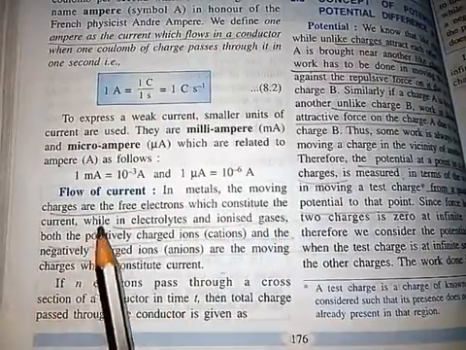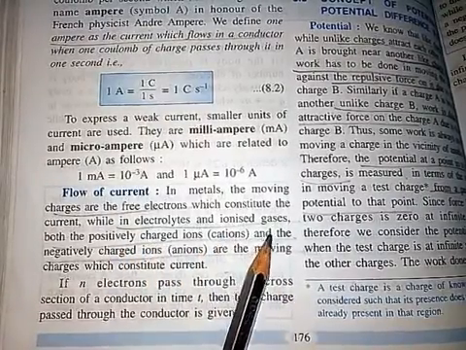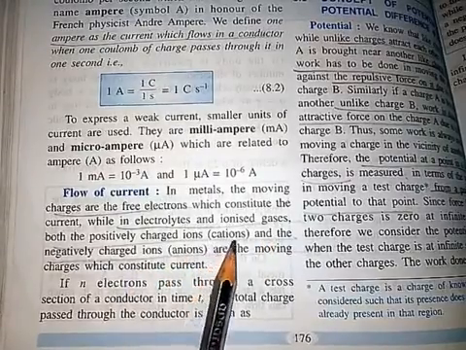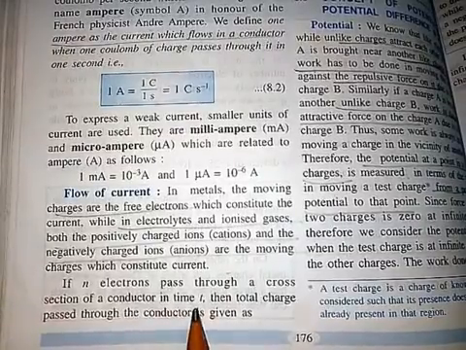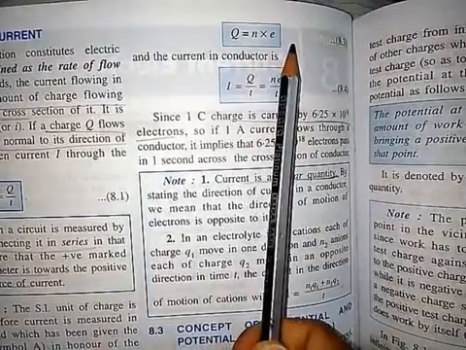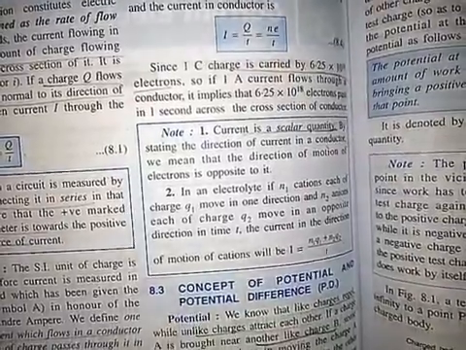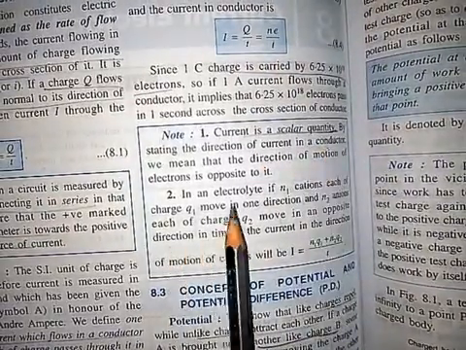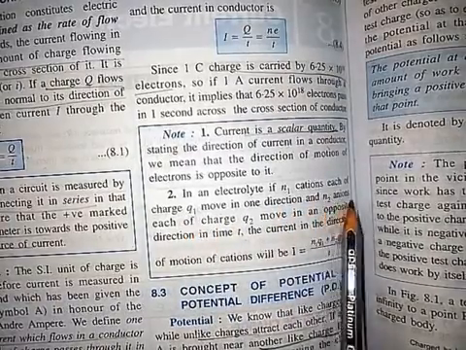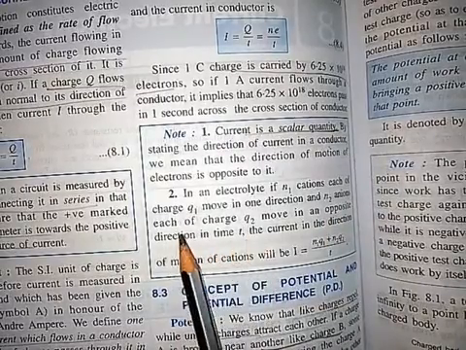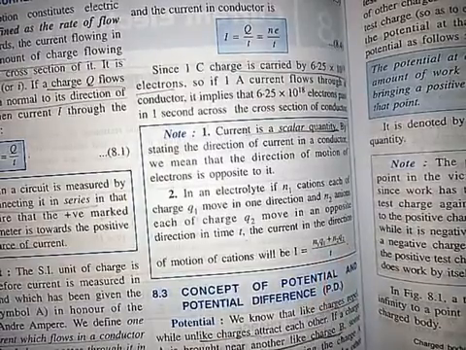In metals, the moving charges are the free electrons, and in electrolytes and ionized gas, charge is carried by charged ions, that is cations and anions. If n electrons pass through a cross section of a conductor in time t, Q equals Ne. Hence current I equals Ne upon t. Current is a scalar quantity. If in an electrolyte N1 cations are there and each carries charge Q1, and N2 anions are there and charge Q2 is carried by each anion, then the current is calculated by the formula (N1Q1 plus N2Q2) upon t.